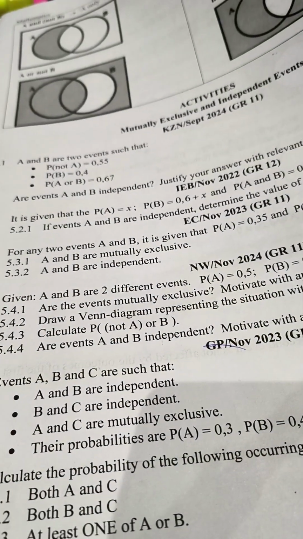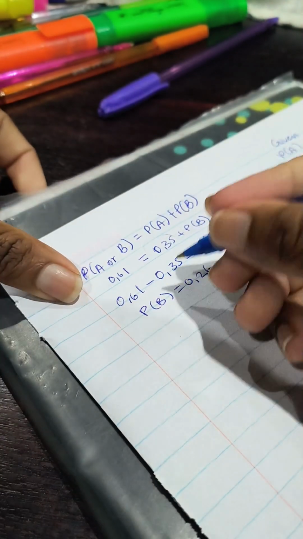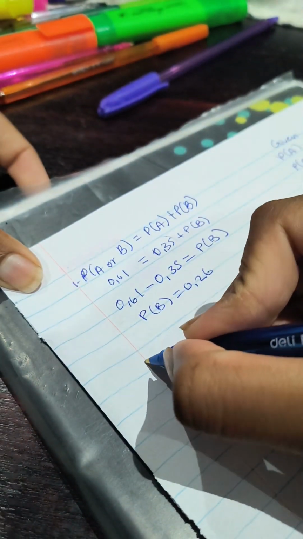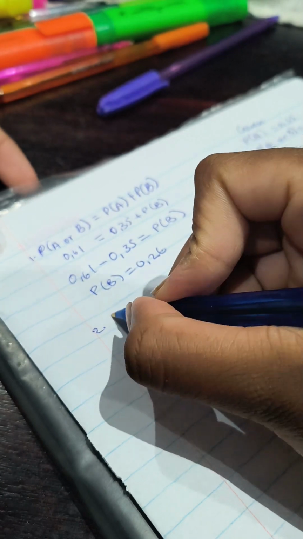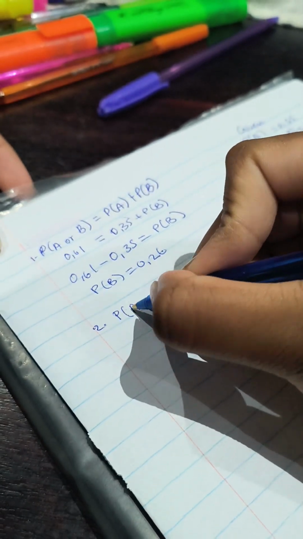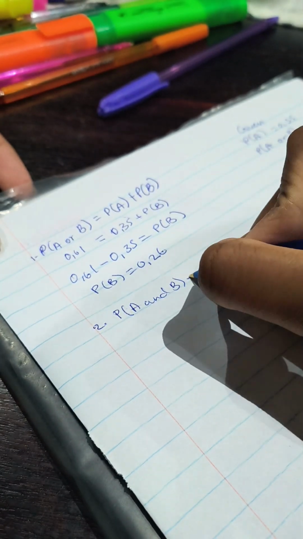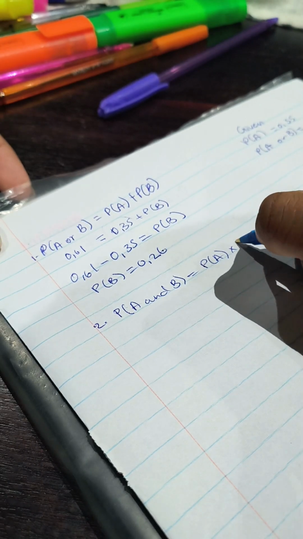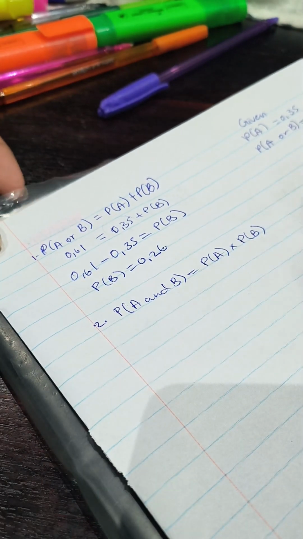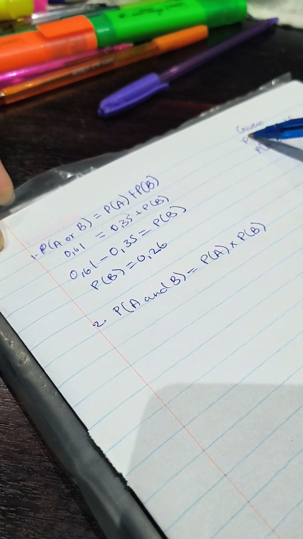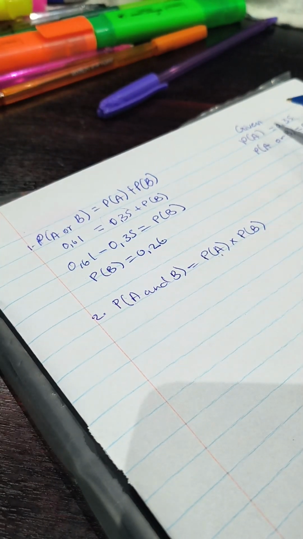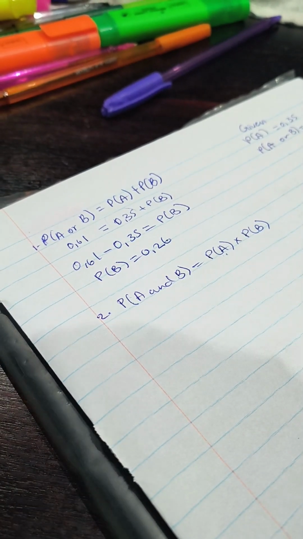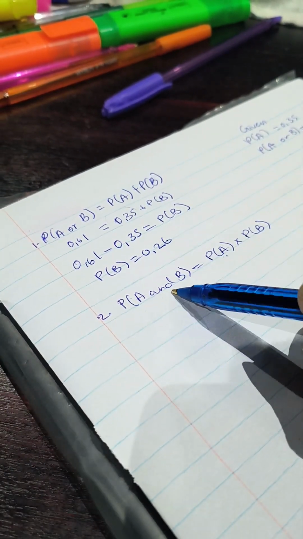The next one says that if A and B are independent, we know that we're going to use the product rule. The product rule states that P of A and B is equal to P of A times P of B. And we are only given P of A and P of A or B. So we have P of A, we have P of A or B, but we don't have P of B. We also do not have P of A and B. So we need to change this.